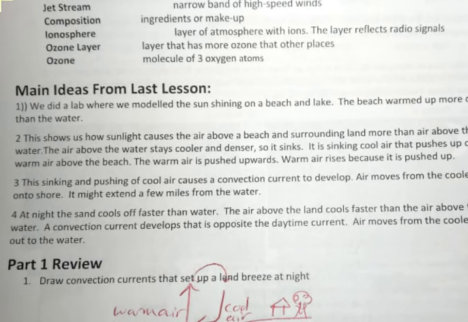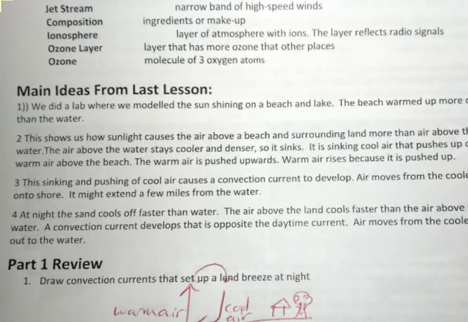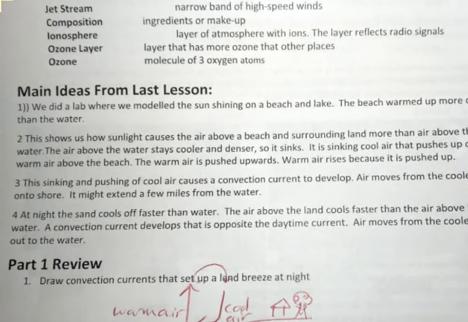Now let's draw the opposite going on during the daytime. We have the water and we have the land. We have our house. We have our tree.